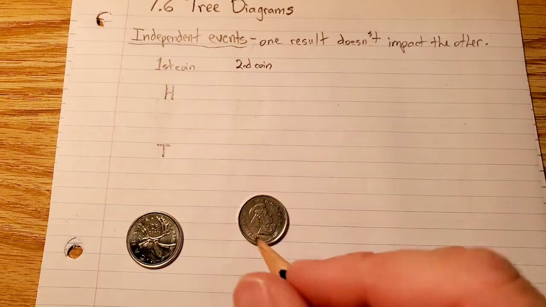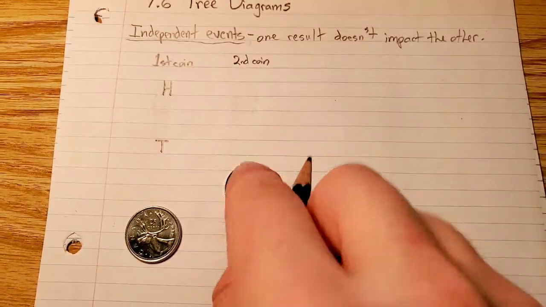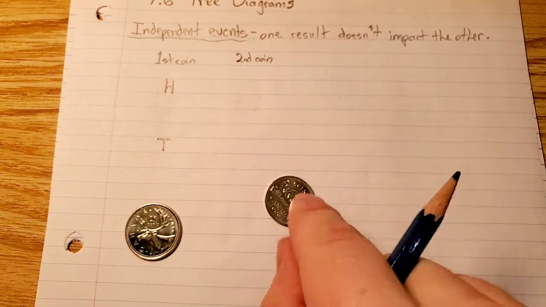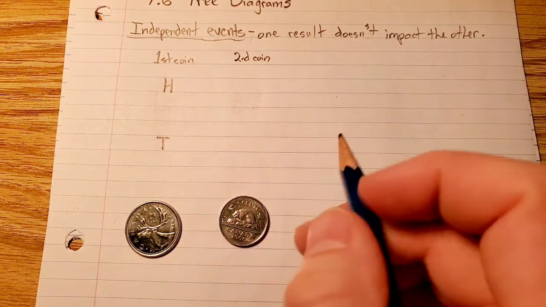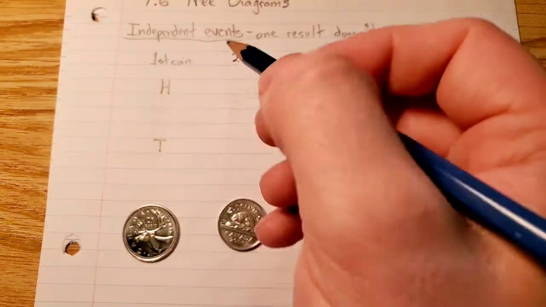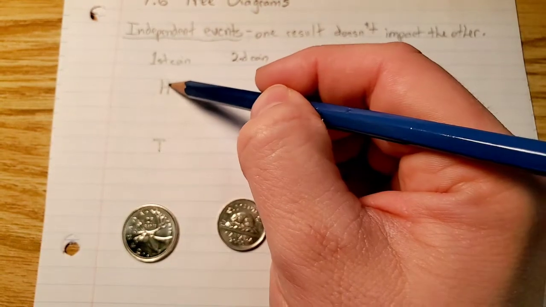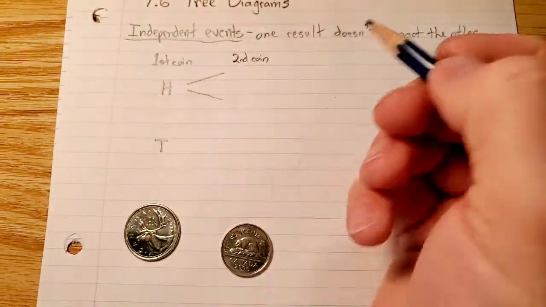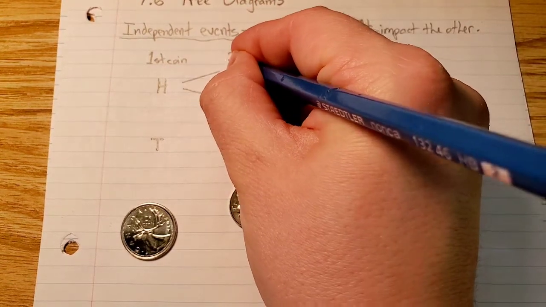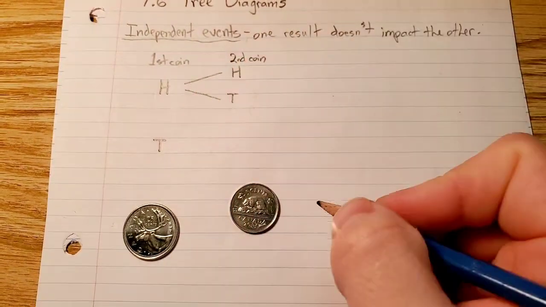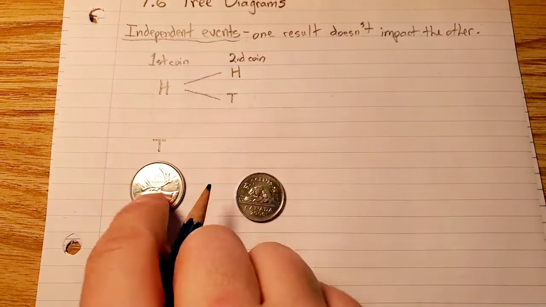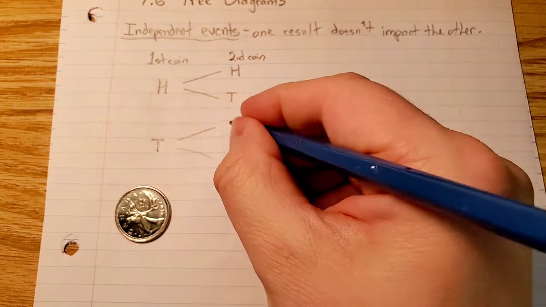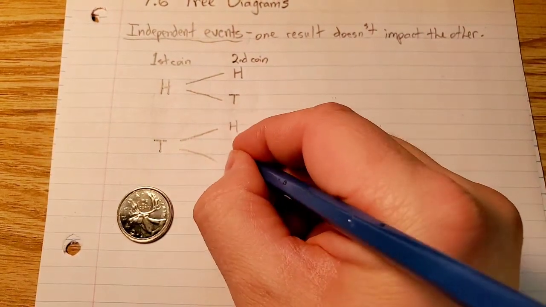Now from that, what are the options that this other coin could be? Well, it could be heads or it could be tails, right? There's 2 different options. Now looking at this, if the first coin is flipped heads, its 2 options that it could be for the second coin are still heads or tails, right? And if the first coin was tails, the options here for the second coin are still going to be heads or tails.